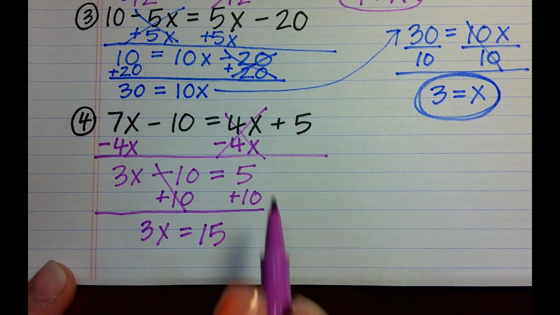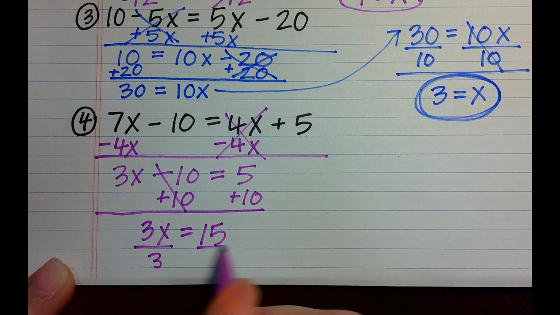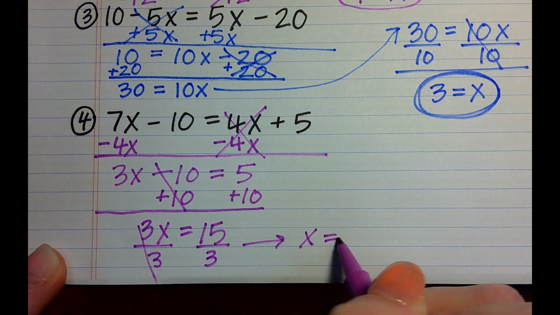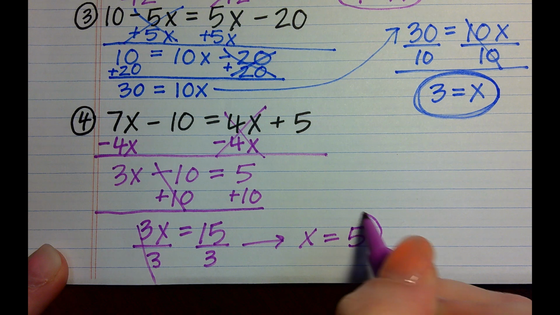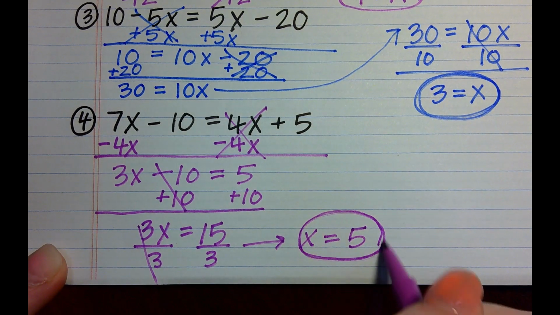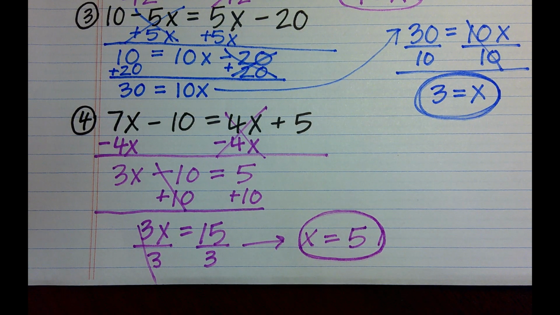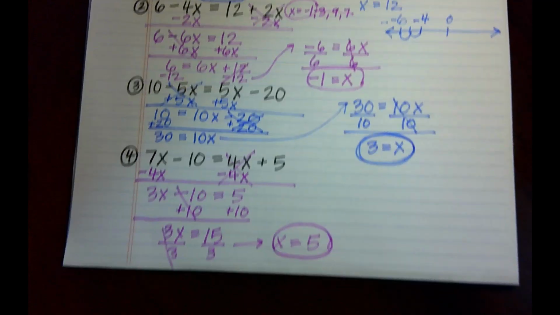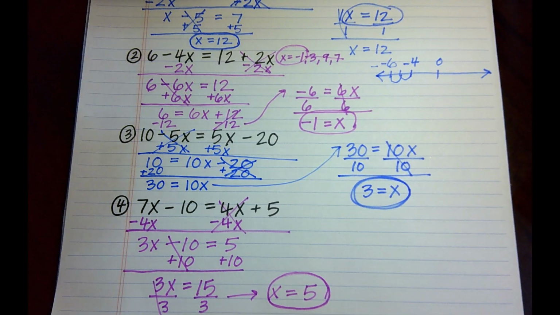Then you divide by 3. Perfect. Divide by 3. And we'll get x equals 5. Perfect. All right. That is all 4 of our do now problems. Do we have any questions about any of this?